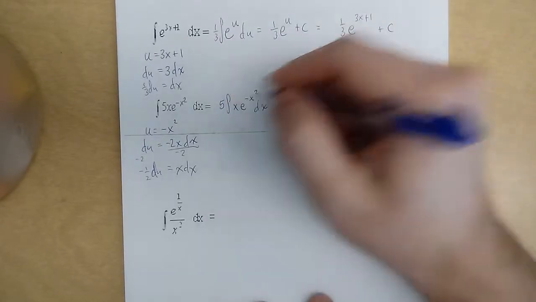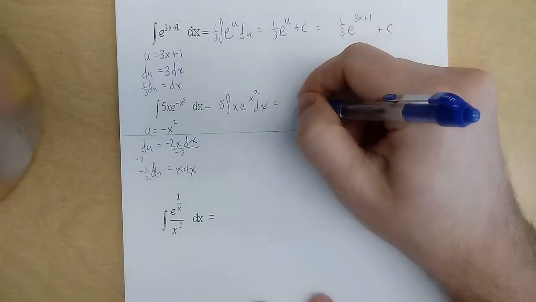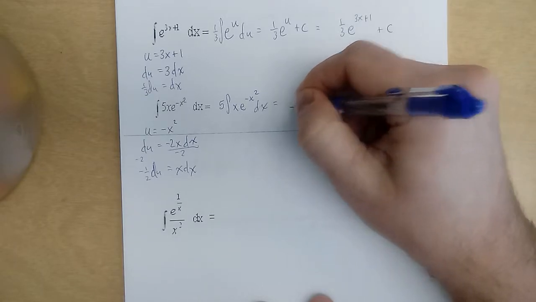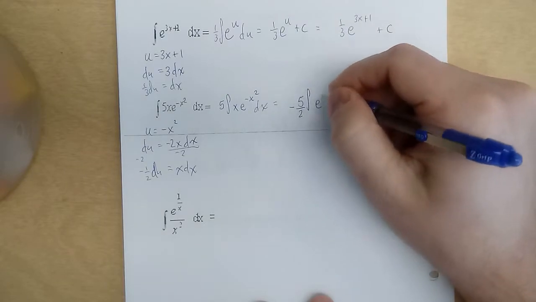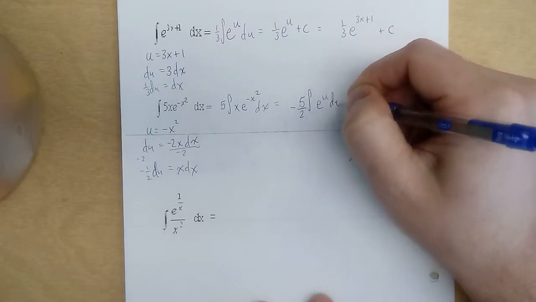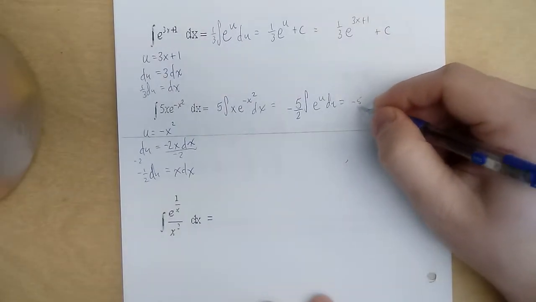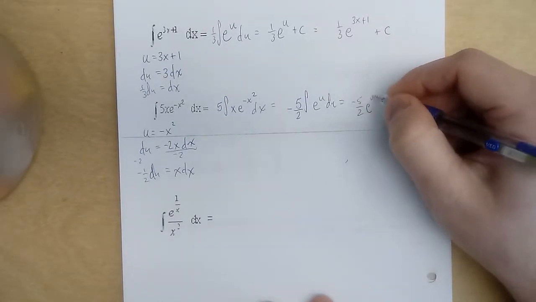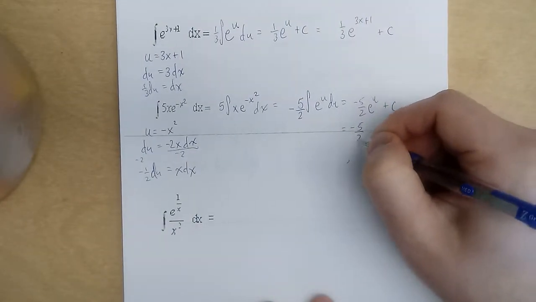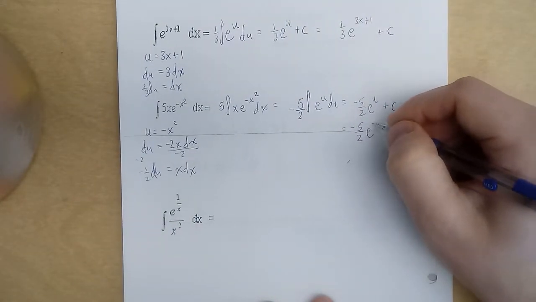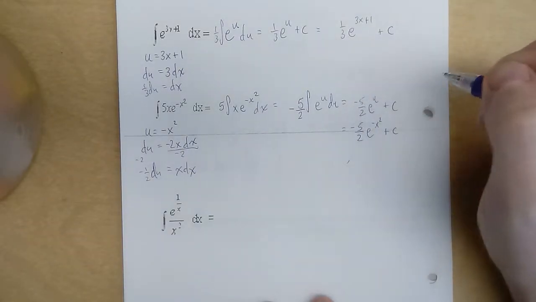That 5 is still there, and it's going to be times a negative 1/2, so it's really going to be negative 5/2 e to the u du. And now we just say negative 5/2 e to the u plus c. When we go back and replace, there we go, all set.